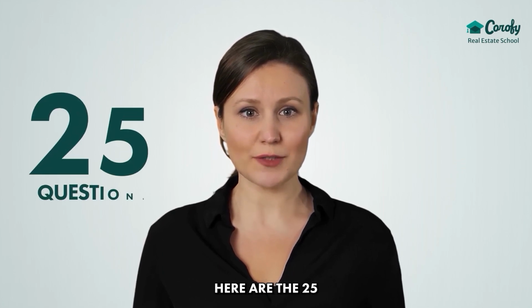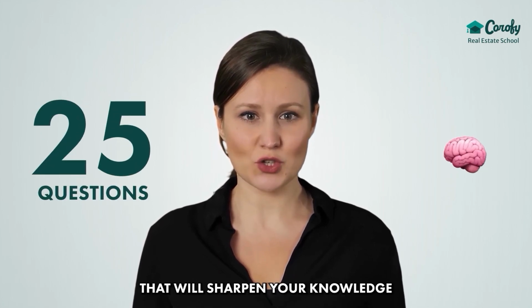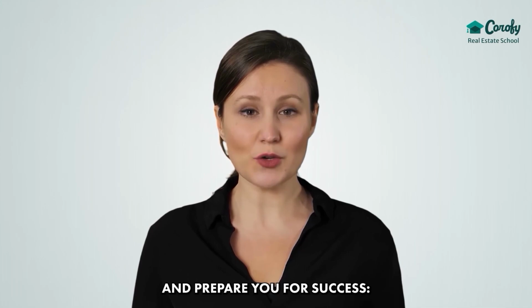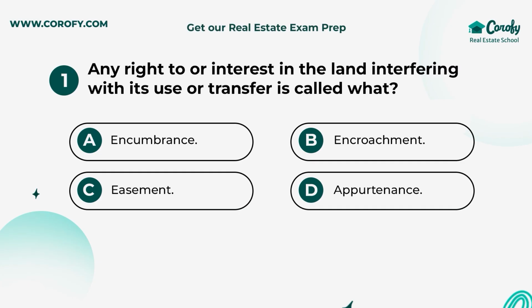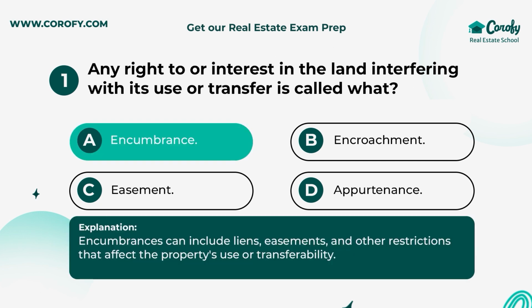Here are the 25 real estate questions that will sharpen your knowledge and prepare you for success. Question 1. Any right to or interest in the land interfering with its use or transfer is called what? A. Encumbrance. B. Encroachment. C. Easement. D. Appurtenance. The correct answer is A. Encumbrance. Encumbrances can include liens, easements, and other restrictions that affect the property's use or transferability.